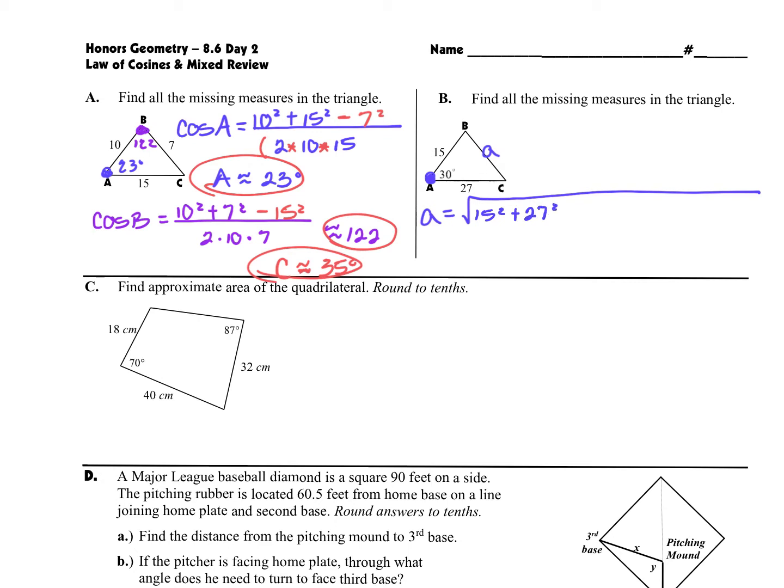Then we're going to subtract, and this is where I mentioned in the video, when you type this in your calculator, you're going to do a parentheses, and then you'll take your peace fingers and multiply them by 2. So you'll have a 2 times 15 times 27 times the cosine of 30. If you type all this in your calculator, either with or without the square root, and then do the square root after, you will get an A value of approximately 16.3.